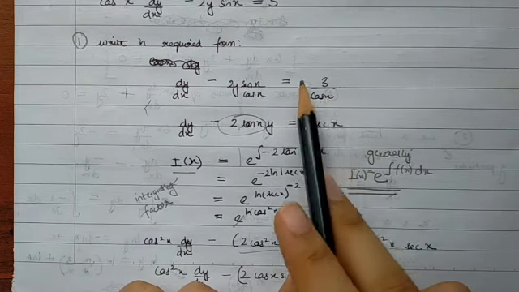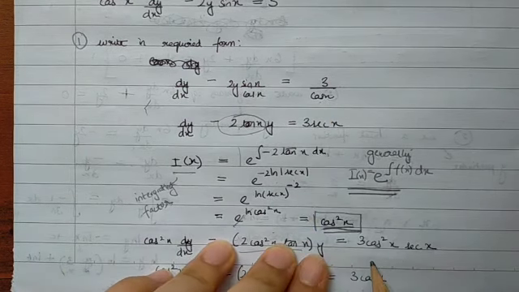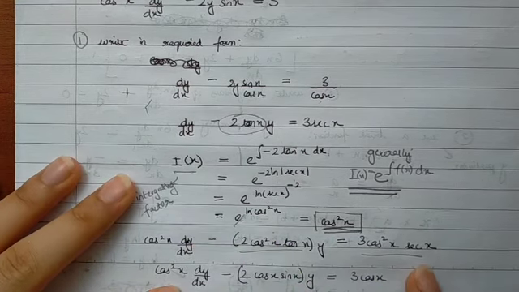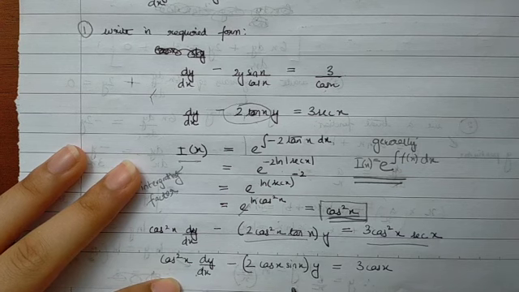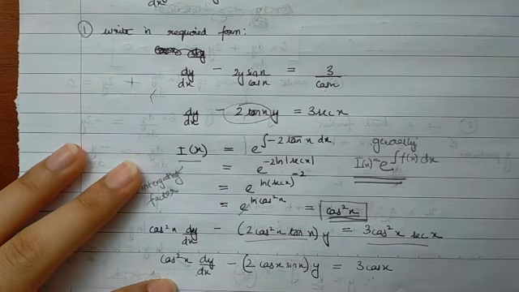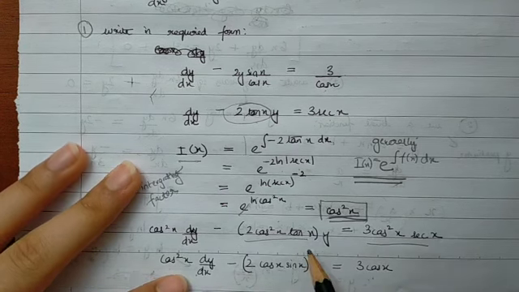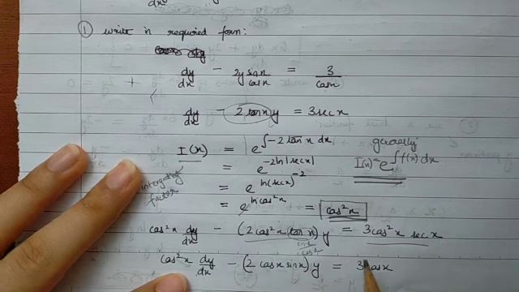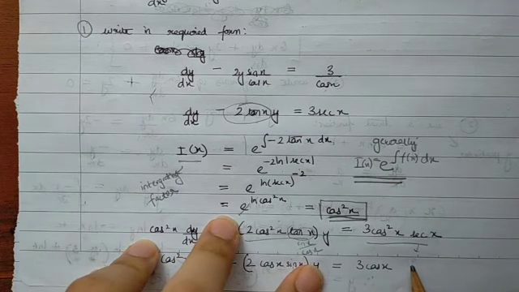Then we multiply 3 over cos x by the integrating factor, and this is the simplified form of what you get. I've simplified this further using trig identities. All I've done is replace this with sine x over cos x, and then the cos cancels out. And here I've replaced it with 1 over cos x, and the cos cancels out.